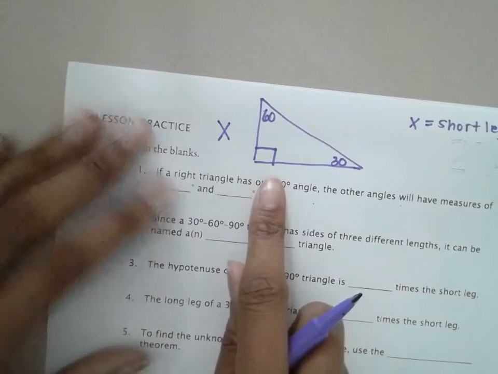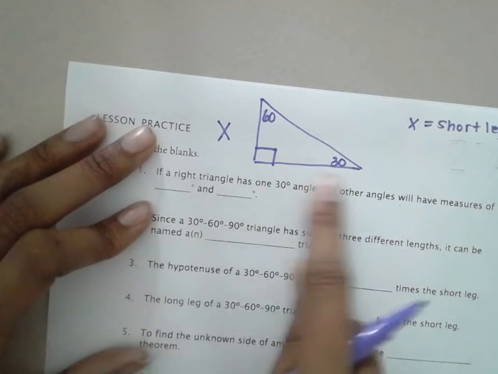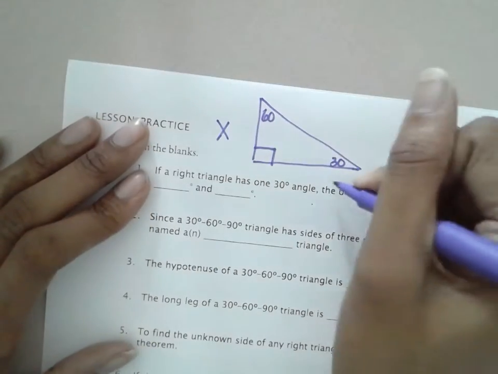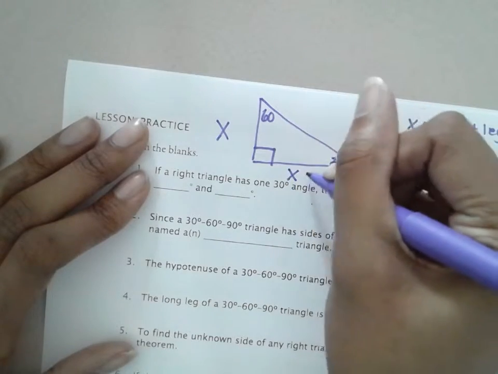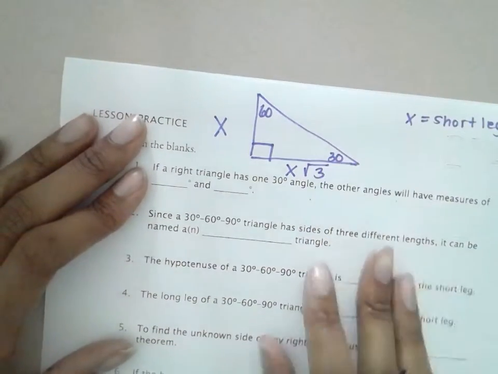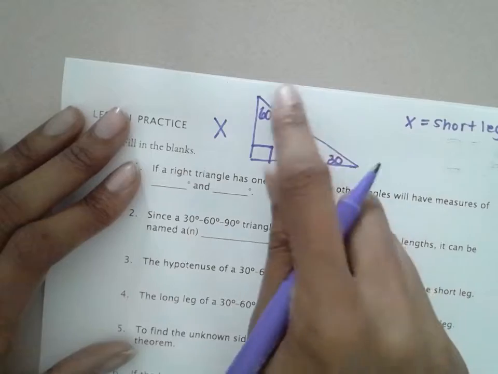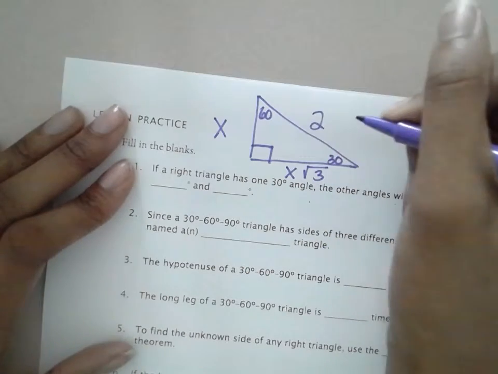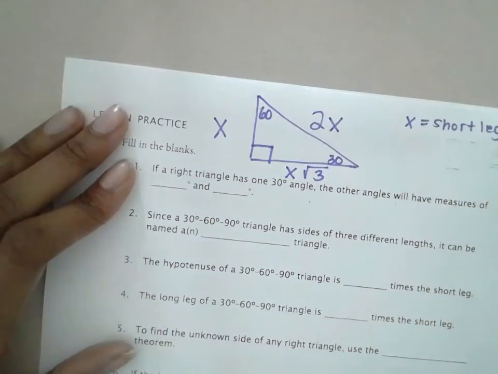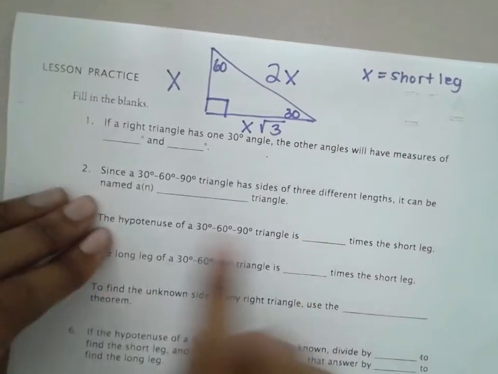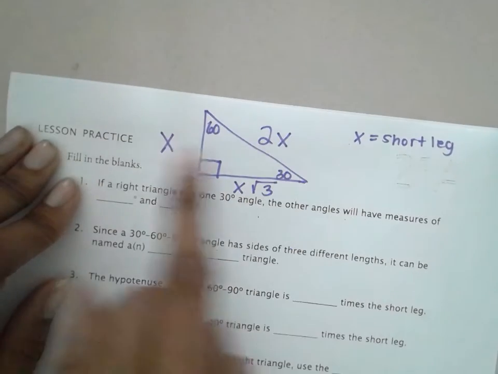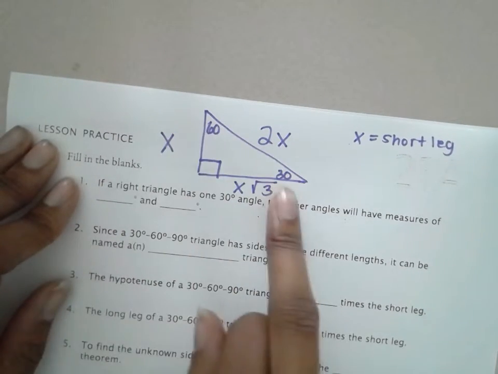So we have a short leg, then the long leg, the other leg, is longer than this leg. The long leg is whatever the short leg is times square root of 3. And then the hypotenuse, that's always across the 90-degree angle, is 2 times the short leg. Alright, so for a 30, 60, 90 triangle, you've got a short leg, a long leg, and a hypotenuse.